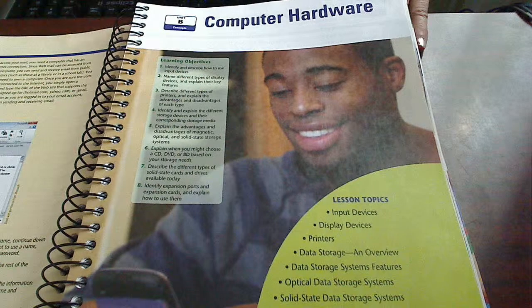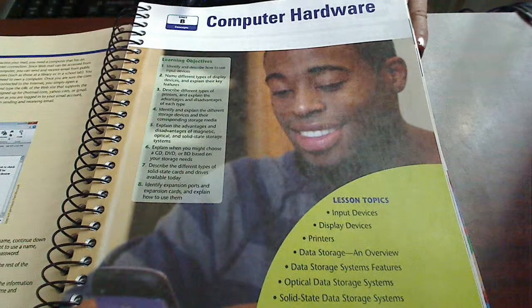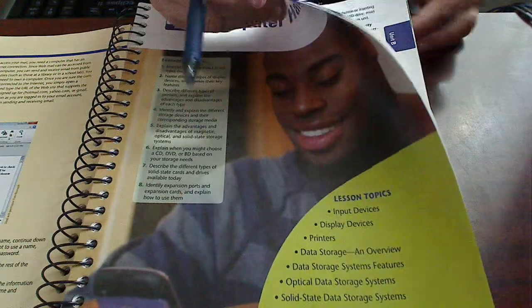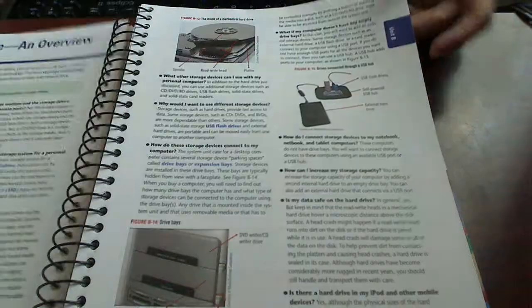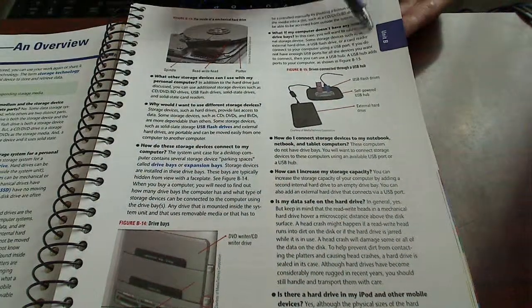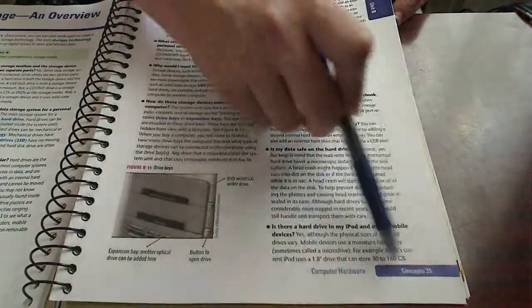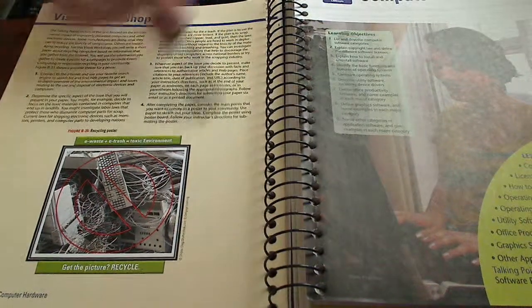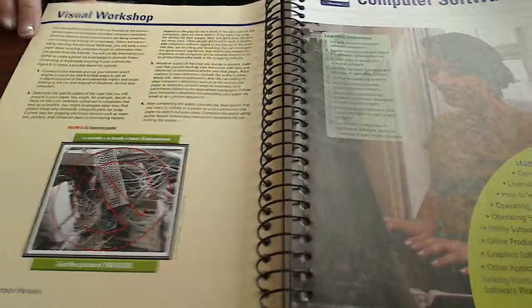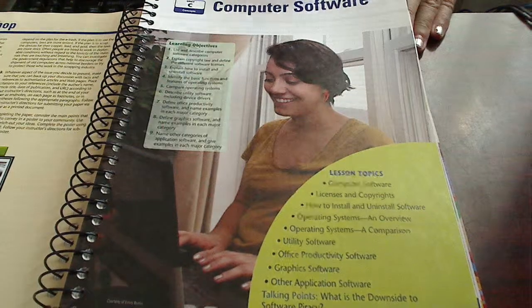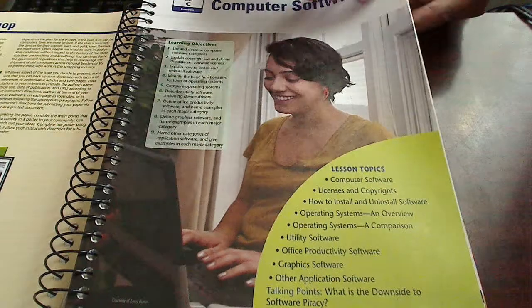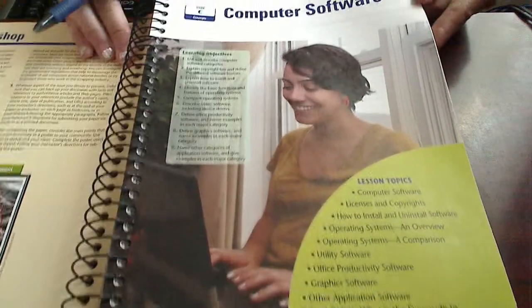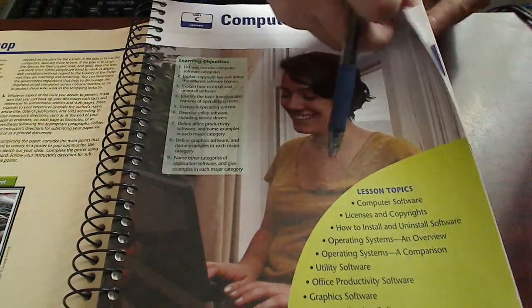Moving on, we have computer concepts. This is still concepts. You'll also see that there's a blue tab here, and at the bottom of the page it says Concepts 35. Read through the unit, and you'll notice at the end of the unit there's a visual workshop. You may or may not have to work through these. Then we have Unit C for computer software, and you kind of get the idea as far as your units.